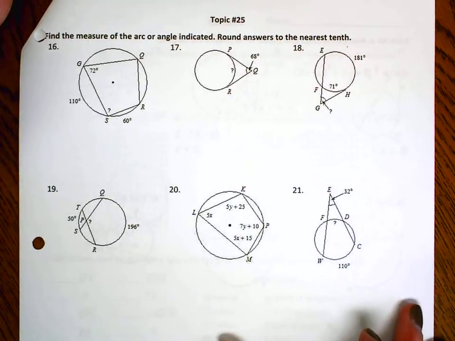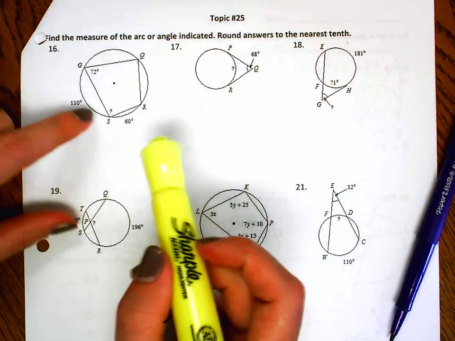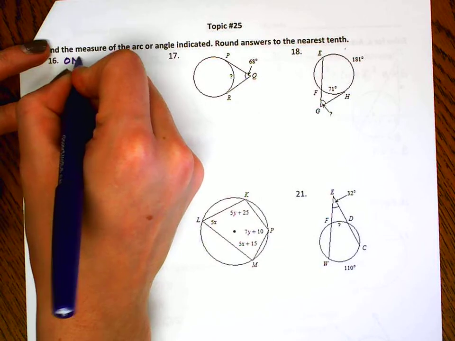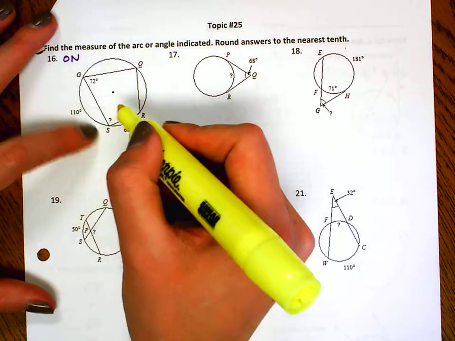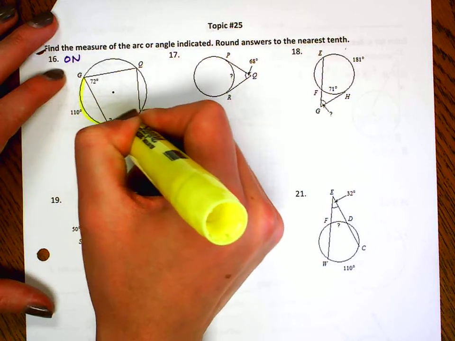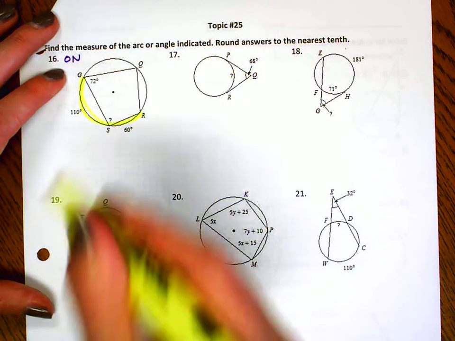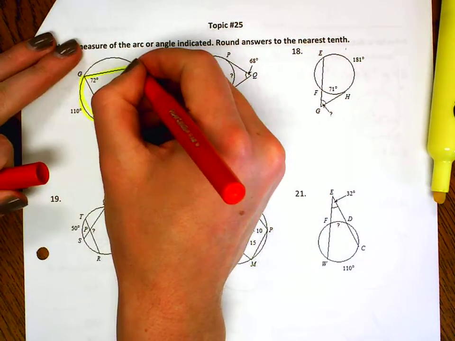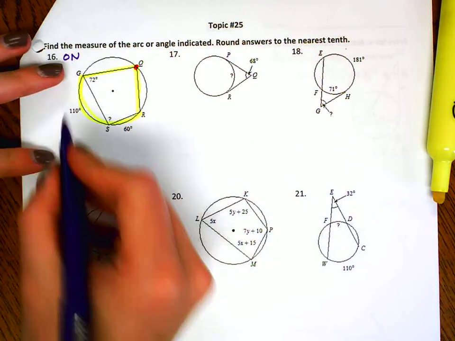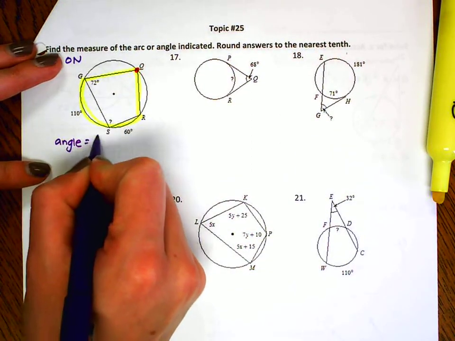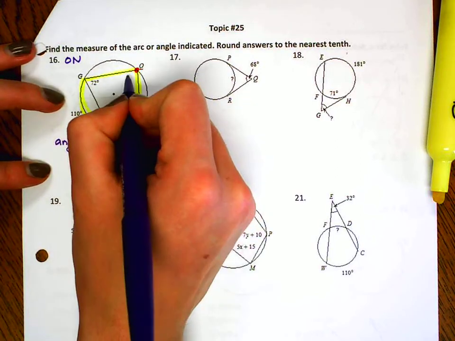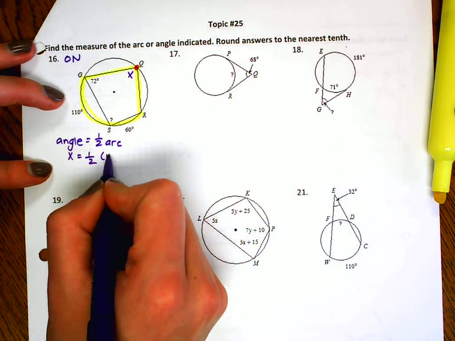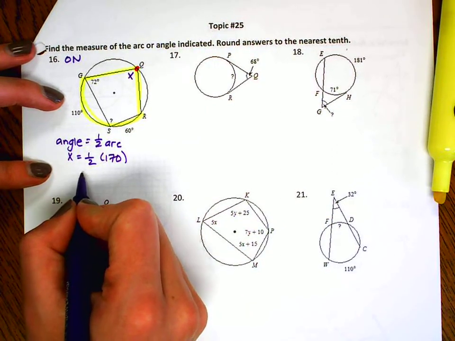Okay, the first thing I'm always going to do is determine what kind of problem it is. So this is an angle and arc problem. Specifically, it's an on problem. Okay. You will notice that we were given these two parts of the arc. Those are going to go with this inscribed angle, or this angle that is on the circle. Remember, angle, if it's on, is half of the arc. So this angle here is half of this whole thing, which is 170. So my answer is going to be 85.